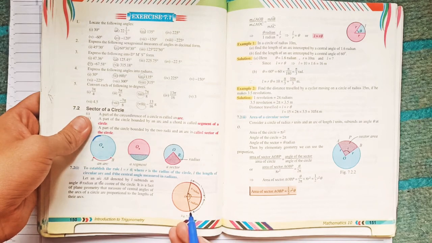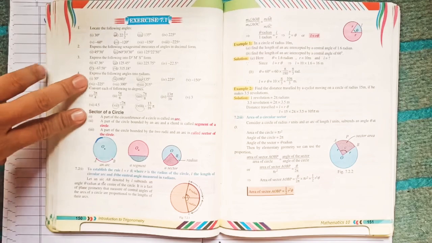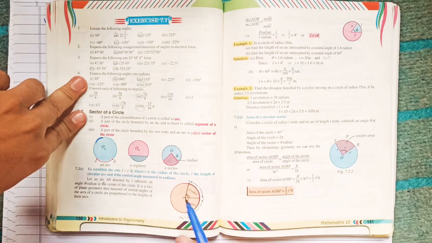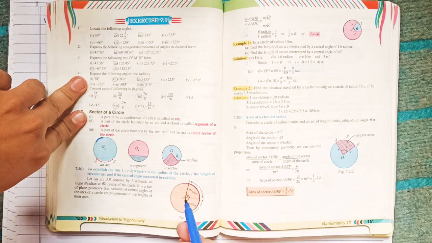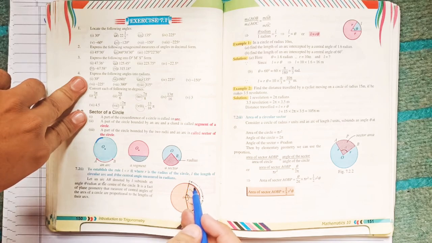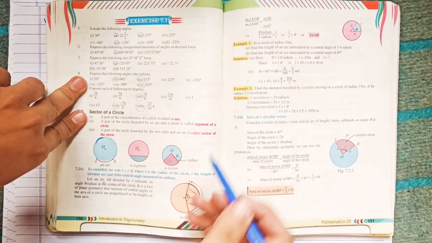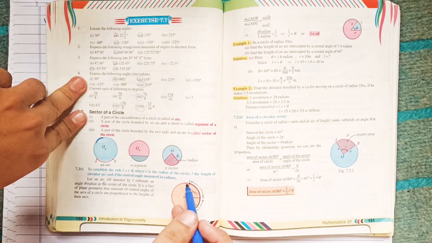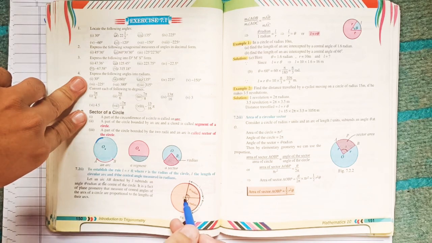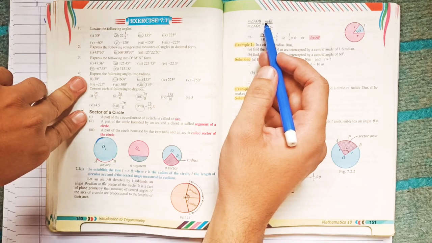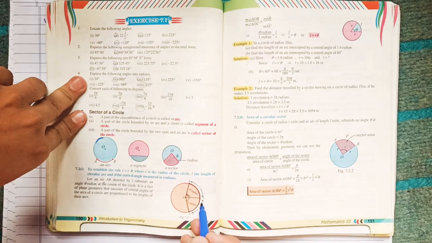Here we will discuss the arc length, the radian and degree. We have studied these two definitions. The angle subtended at the center of the circle by an arc is called 1 degree. The angle subtended at the center of the circle by an arc such that the arc length is equal to the radius of the circle is 1 radian. The same concept is used here. It means the angle AOB is proportional to the angle AOC, so they are equal to their corresponding arcs, measurement AB and measurement AC.